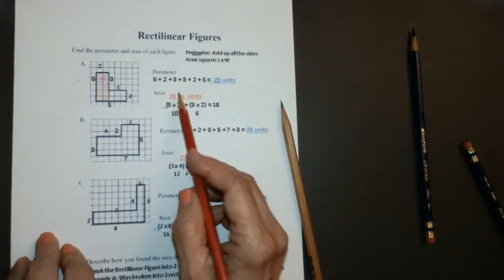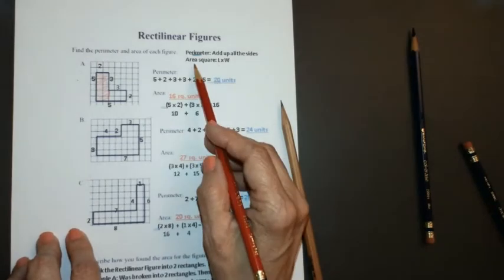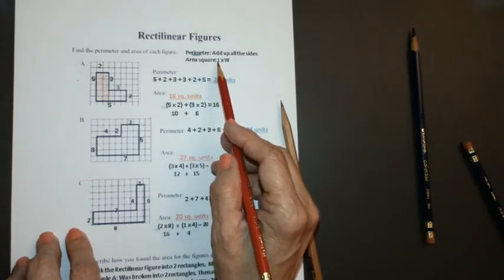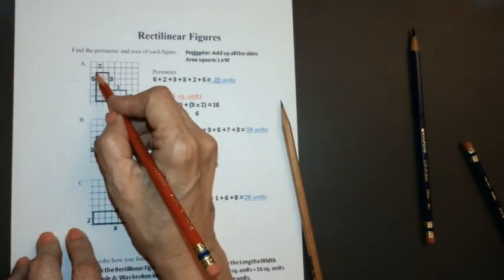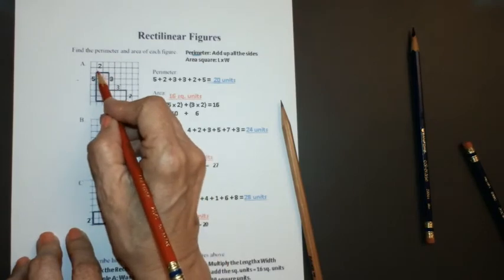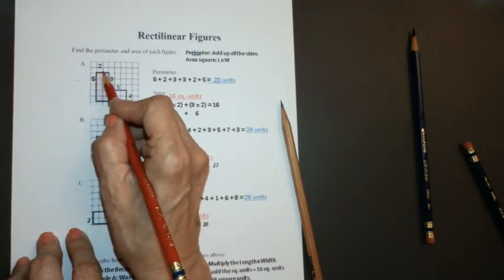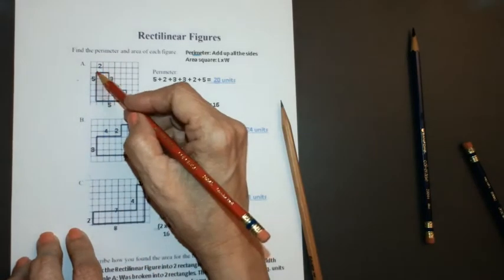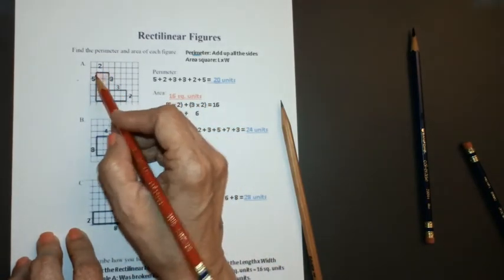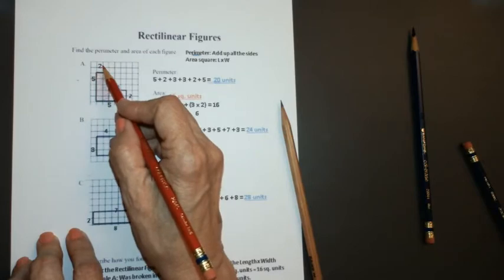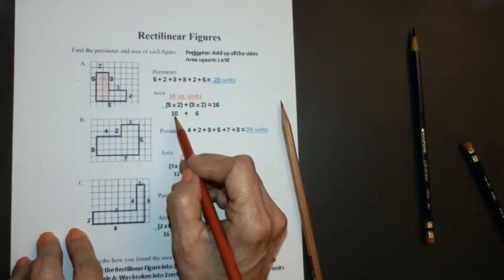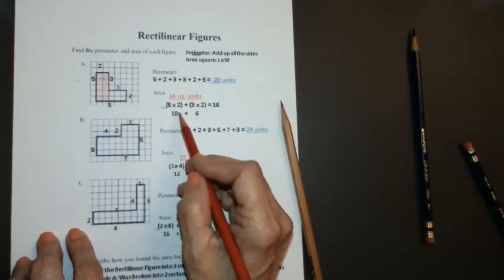And because my formula for area is length times width, we'll look for the 2 lines that meet right here. They're perpendicular lines right there, and wherever they meet, you're going to have your length and your width. And then you just multiply 5 times 2. 5 times 2 is 10.